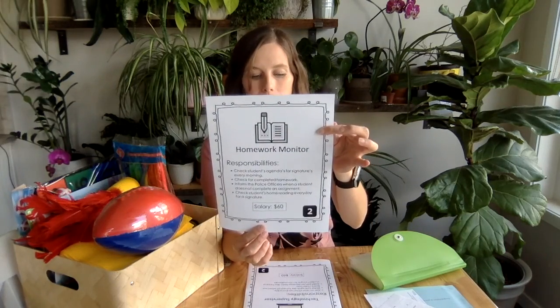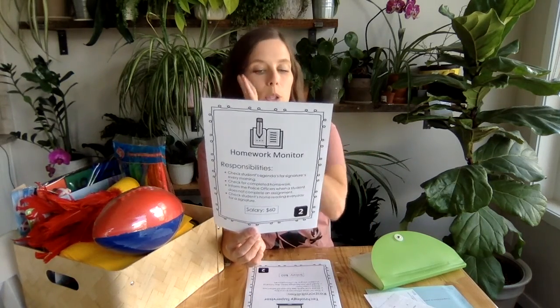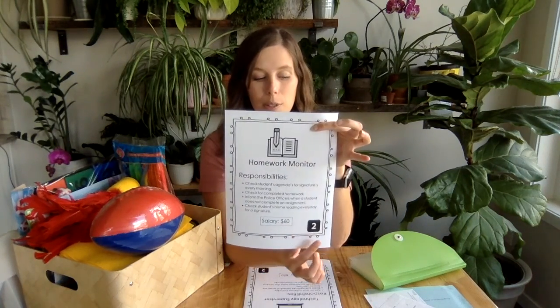Okay, the next one I had was a homework monitor. Basically, the homework monitor would go around and check agendas for signatures every morning, and the salary for a homework monitor is $60, and I get 2 students to check it.